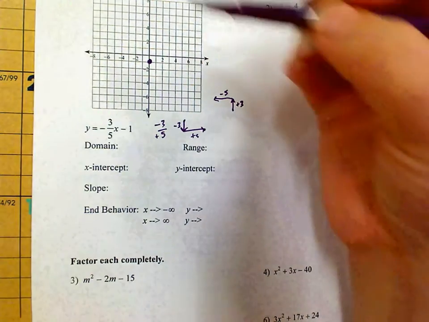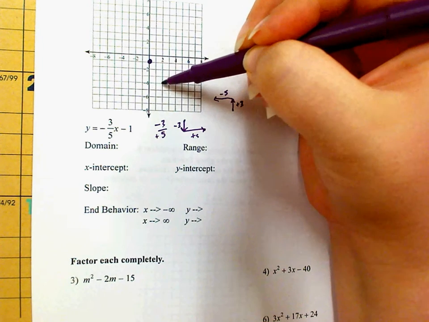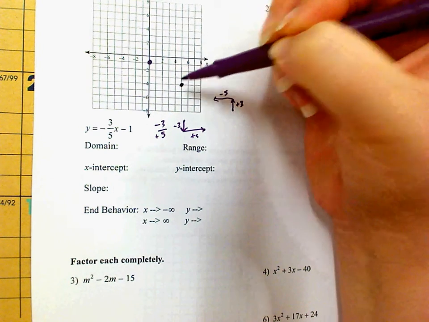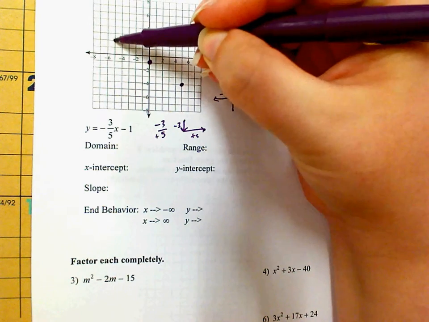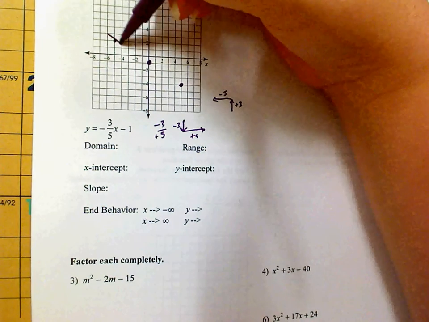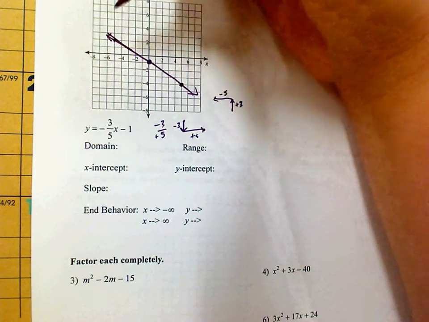All right, so I'm going to go down 3 and to the right 5. 1, 2, well, over here at 5. And then up 3, 1, 2, 3, and 1, 2, 3, 4, 5. And there's my line, yeah?